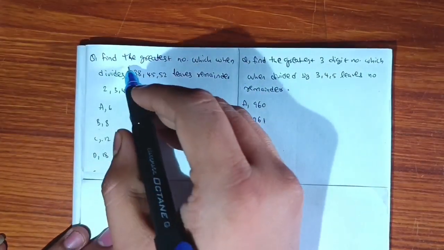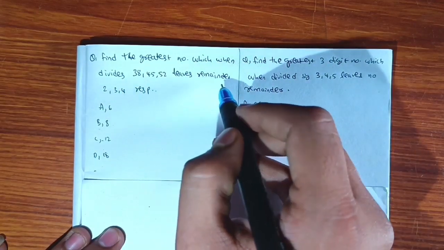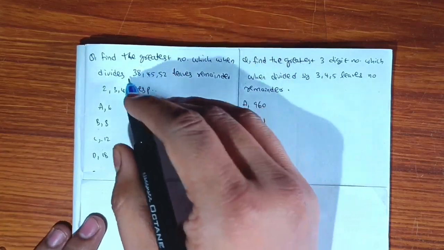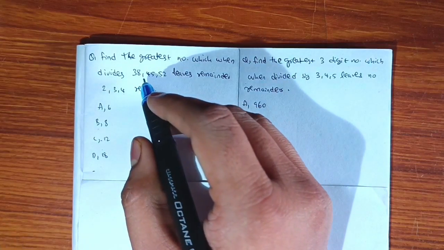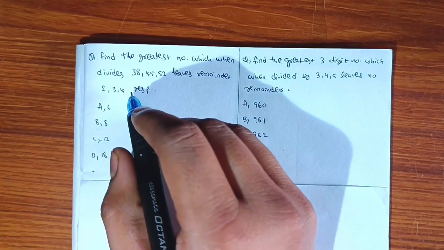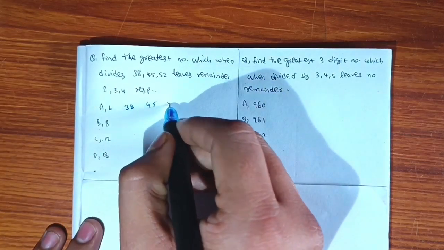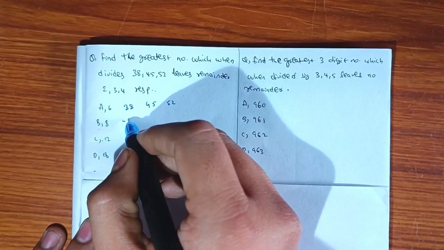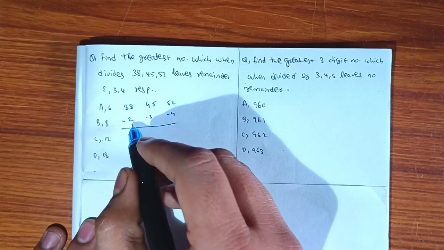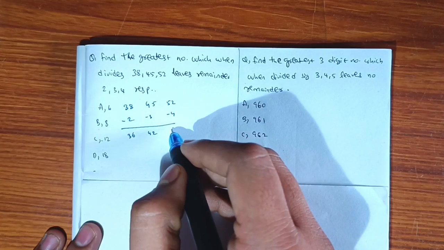Now let us see this question: find the greatest number which when divides 38, 45, 52 leaves remainder 2, 3, 4 respectively. Use the same trick I explained in the previous question. You need to subtract the remainders: 38 minus 2 is 36, 45 minus 3 is 42, 52 minus 4 is 48.